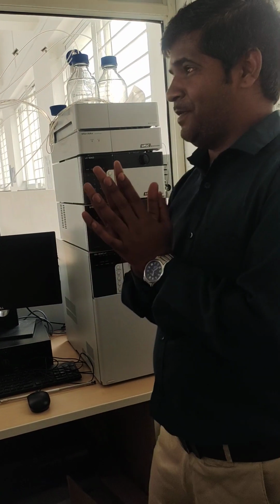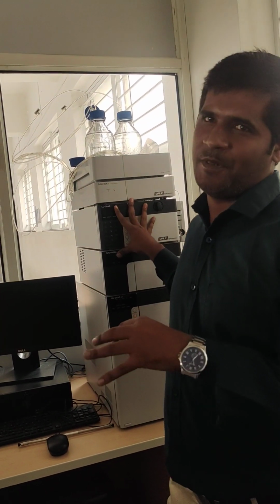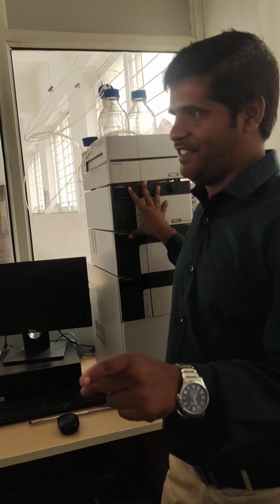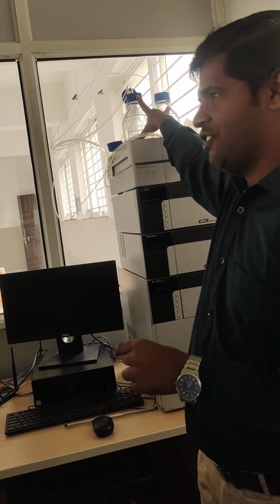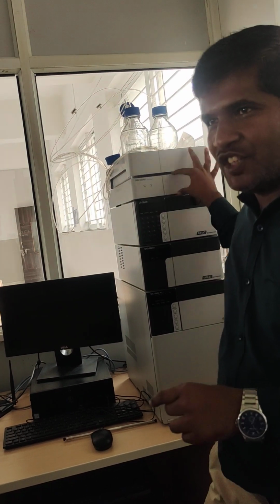What is the purpose of quaternary pump? 4 samples, 4 solutions. Again, I say gradient system. Gradient system requires quaternary pump. If you want to analyze the sample at a different concentration of mobile phase, the gradient system is required and quaternary pump is required. That's why we have loaded the quaternary pump for the gradient system. Isn't it? So, solvent cell or solvent reservoir, degasser. What is the function of degasser? Removal of air, to remove the bubbles, to remove the gases in the particular mobile phase, isn't it?